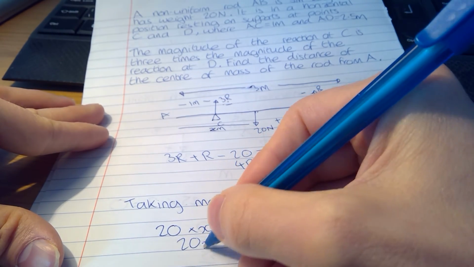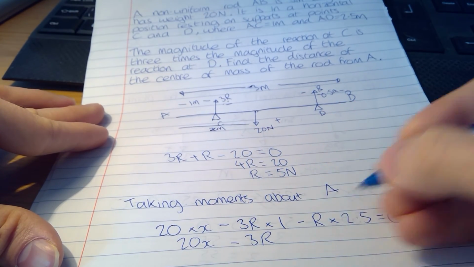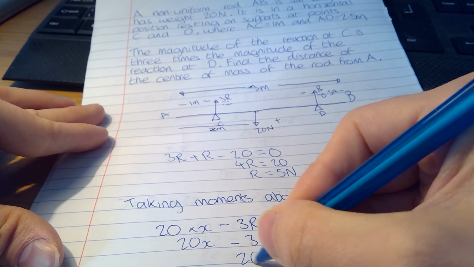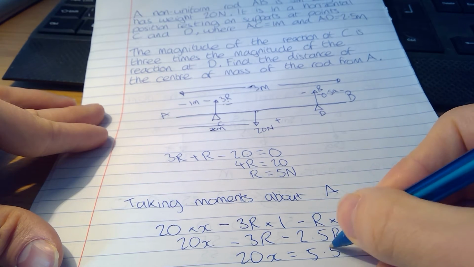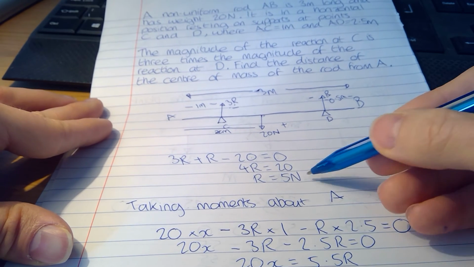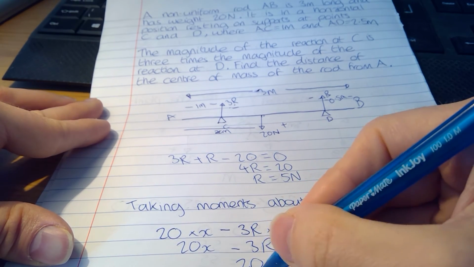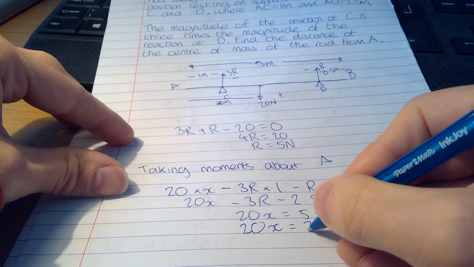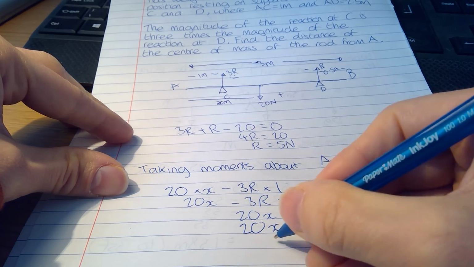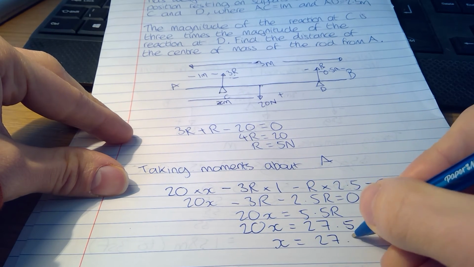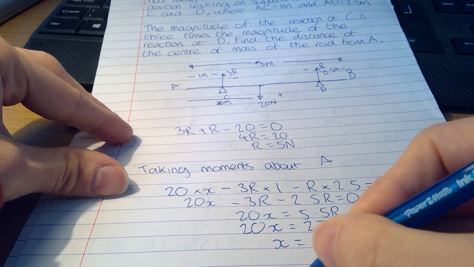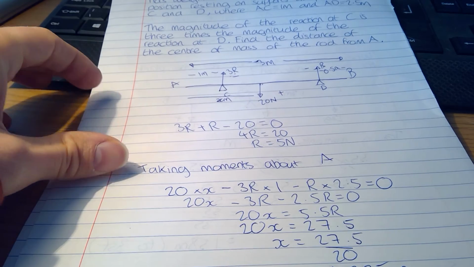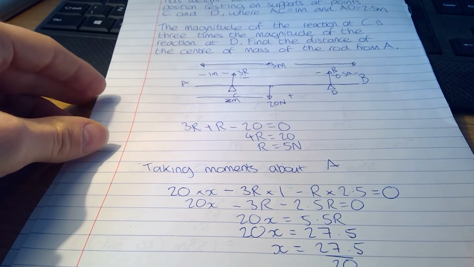So we're going to get 20x, take 3R, take 2.5R is equal to 0. So in other words, 20x is equal to 5.5R. But earlier we did work out that R was 5 newtons, so we can substitute that in. So 20x is equal to 5.5 times 5, which is 27.5. So therefore x would be 27.5 over 20, which is going to be 1.325 meters.